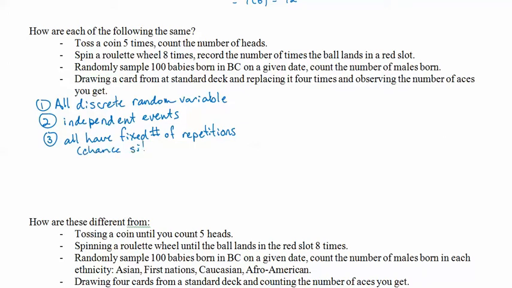Chance situation. For instance, we're saying how many trials we're actually going to do: 5 coin tosses, 8 spins of the wheel, 100 babies, and 4 times of drawing the card. And finally, here's what makes the binary part: we have 2 possible outcomes in each situation.